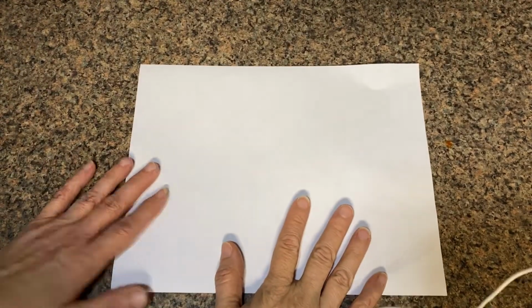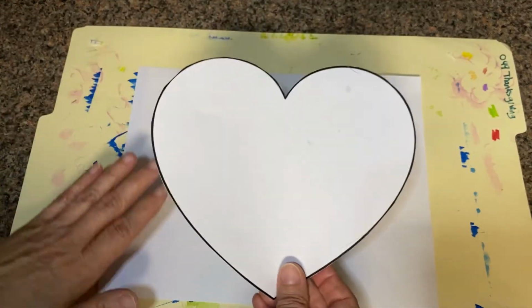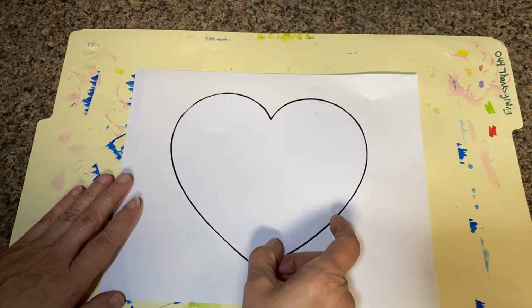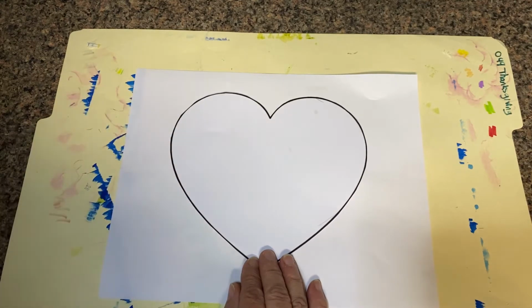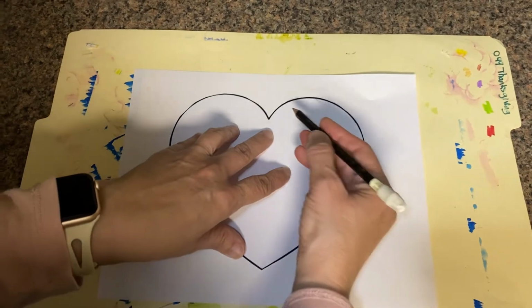Okay, everybody. For the project, we need a white piece of paper, but don't forget to have your messy mat. Now, this is just a plain piece of paper so you can see how to start it, and then I am going to show it to you on another piece of paper, more art paper. You want to have a heart template. There's going to be a link to that online so that you can see. Otherwise, you can just go and get a super huge heart. And like I said, this particular paper here is smaller than what you would use, hopefully.